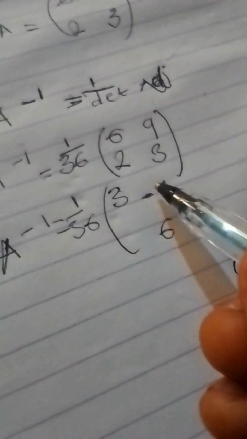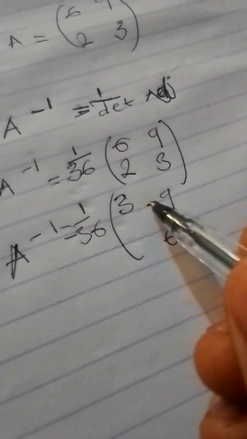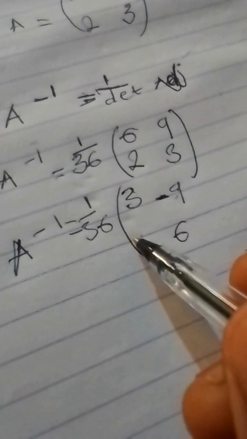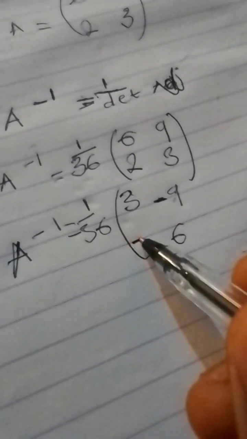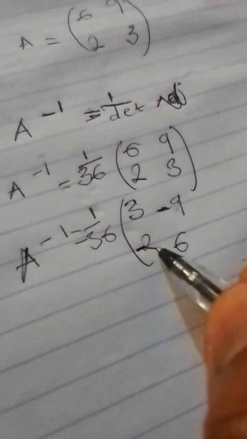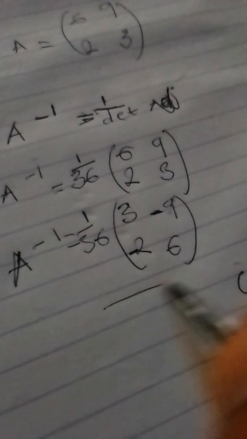If it was positive, you put a negative. If it was negative, you put a positive. So you have a -2. So this was the answer.